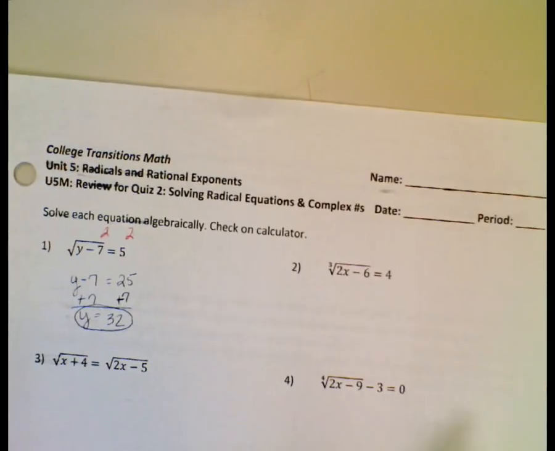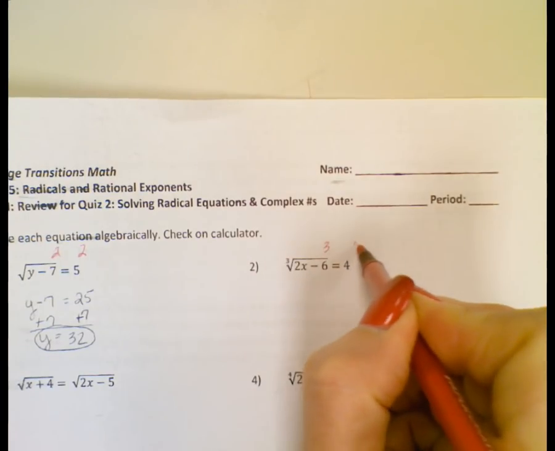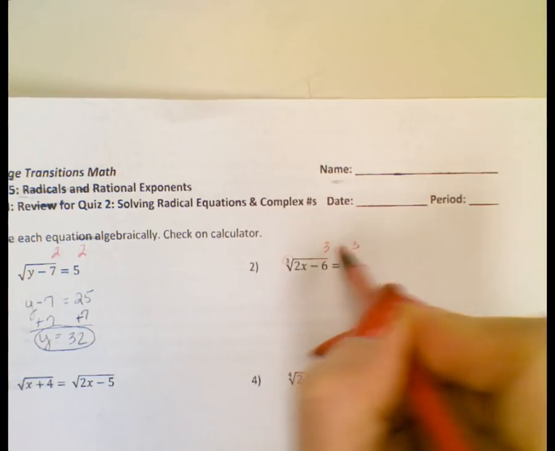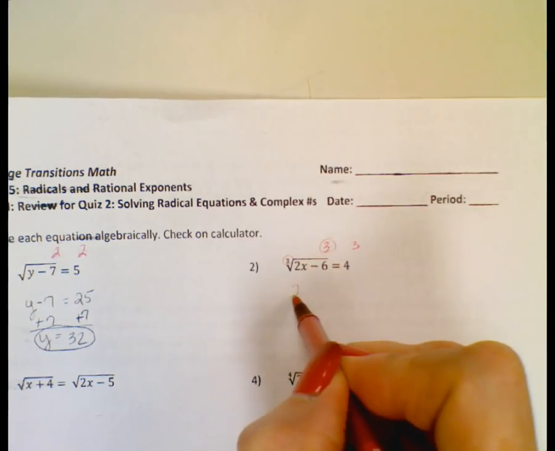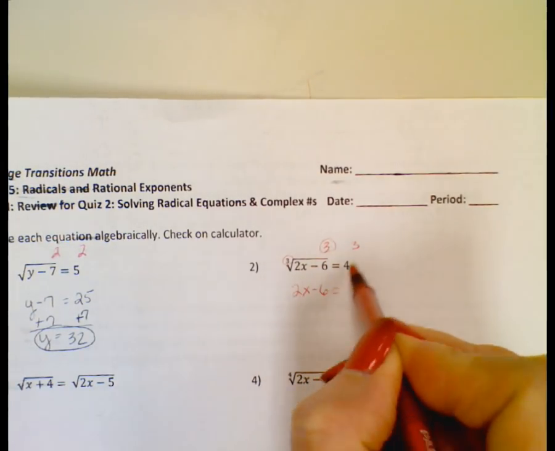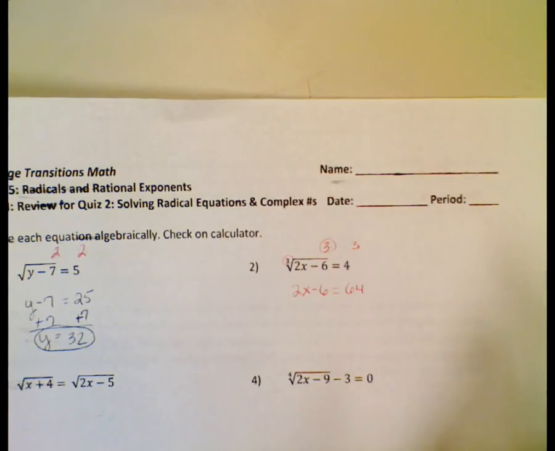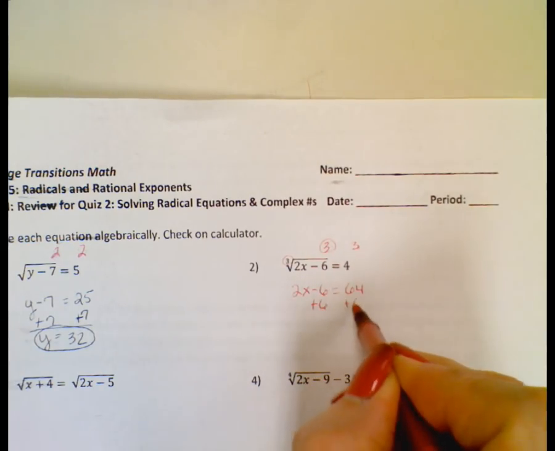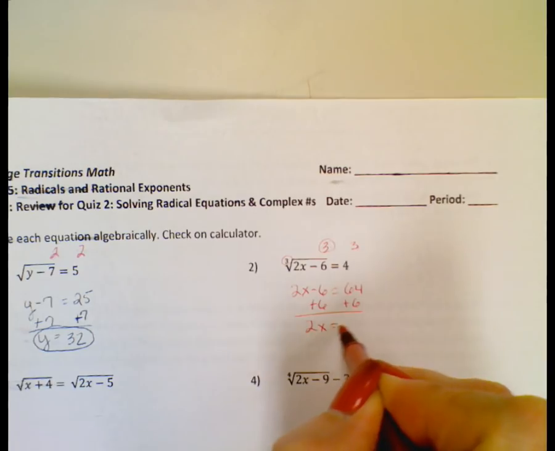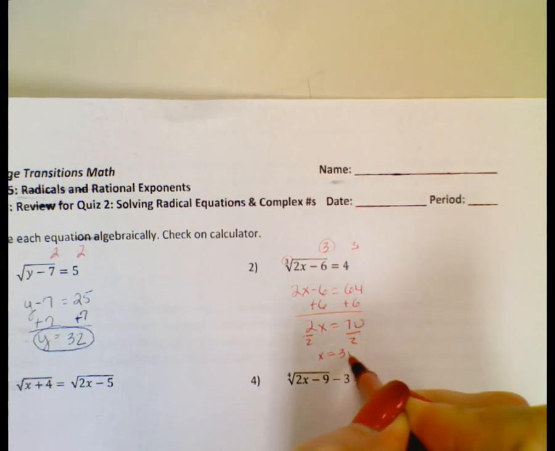Okay, so in the second one, I'm going to cube both sides. Because whatever the index is, this has to match. So this cancels the cube root, and you get 2x minus 6. And 4 cubed, if you punch it in your calculator, is 64. To solve for x, the inverse of subtracting 6 is to add 6. And divide by 2, and x is 35.